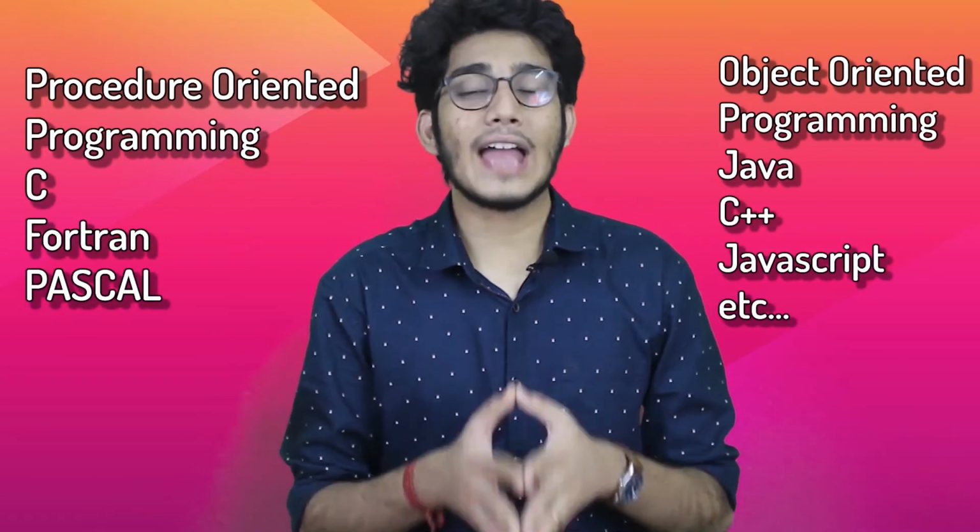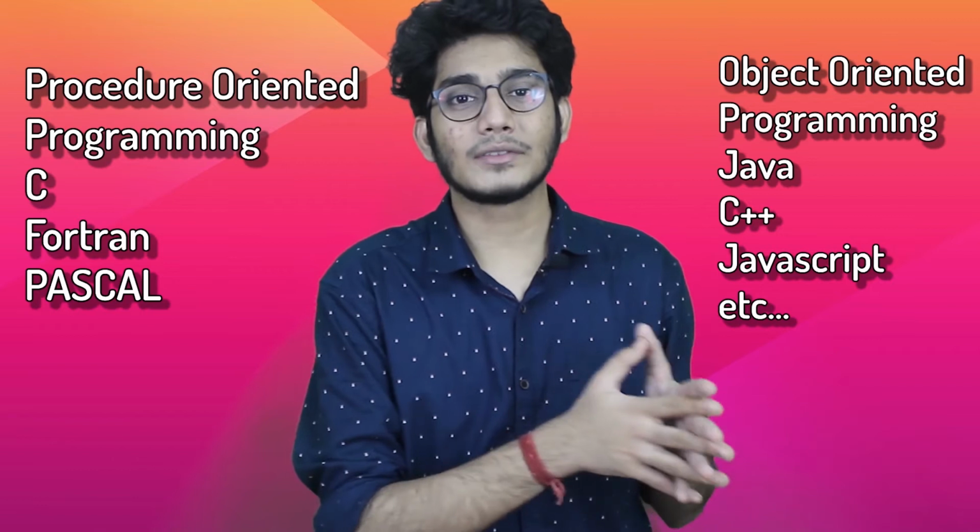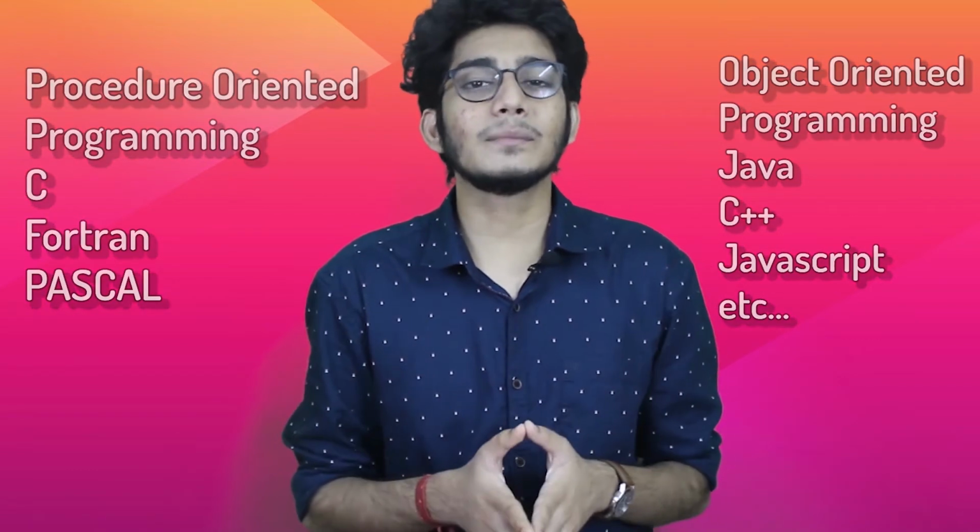In procedural-oriented programming, we cannot implement method overloading, method overriding, encapsulation, access modifiers, threading. So these are the things that we cannot perform in procedural-oriented programming, but in object-oriented programming, we can do that. In procedural-oriented programming, we have C, we have Fortran, we have Pascal. In object-oriented programming, we have Java, we have C++, we have JavaScript. So these are the basic differences between object-oriented programming and procedural-oriented programming.